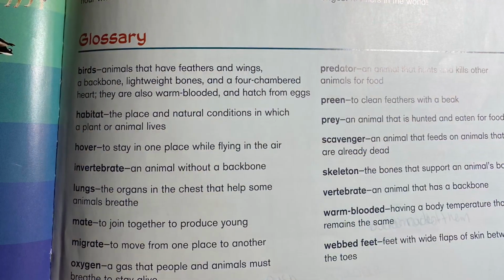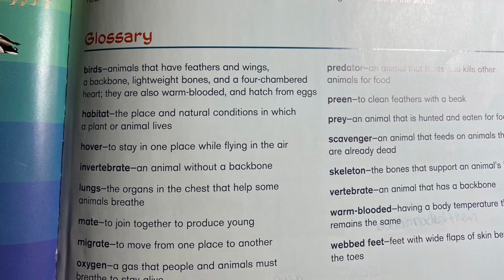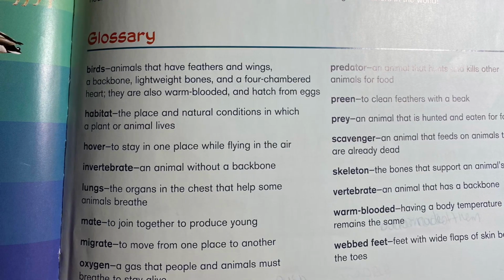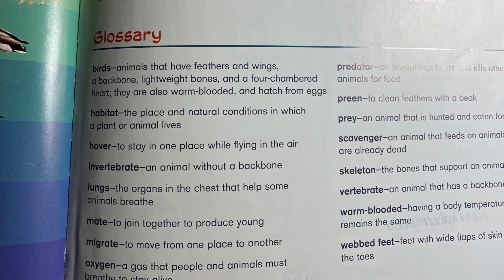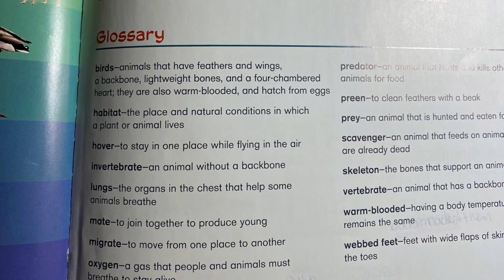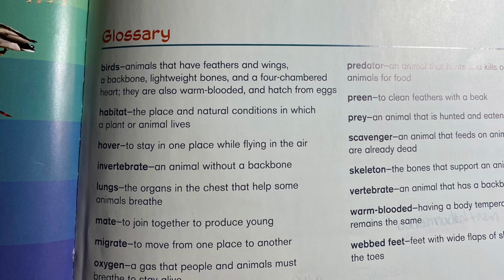Okay, so this is called the glossary. This is at the end of the book. These are some words that are inside of the book, and it has the definition or the meaning next to the word. So if you don't know what a word means, you come back to the glossary, and it tells you what the word means, and then you can go back to the page you're on and reread it, and then it will make sense to you.